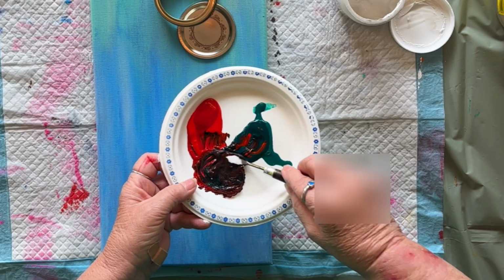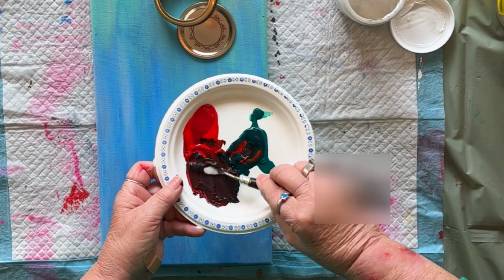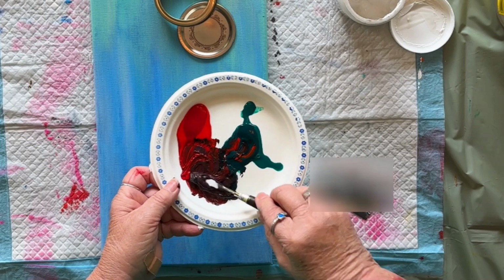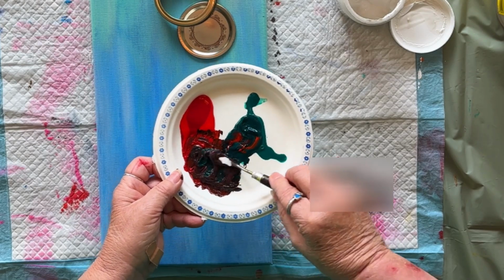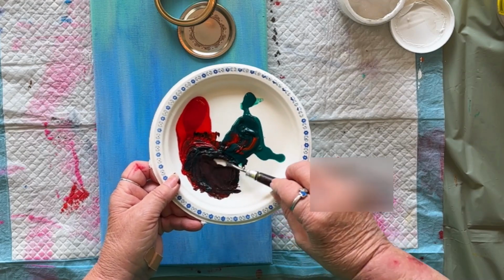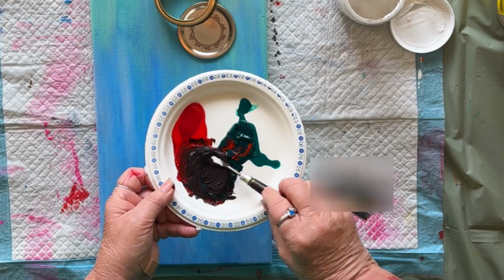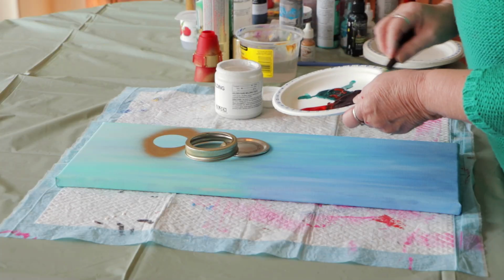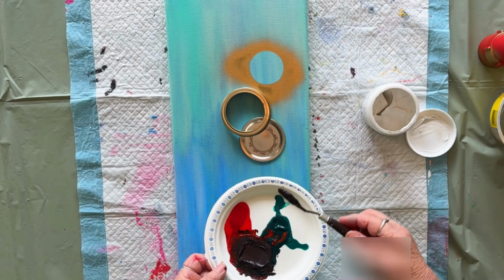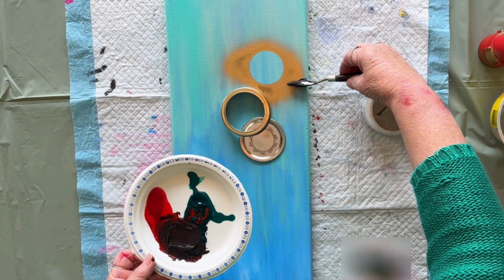There it comes. There's a black coming. It's a warm black. It's not a flat black. It's got a bit of red, so I'm going to take a little bit of green and just keep working it in till you get that nice, there it is. See that black? It's a very warm black. It's cool. No, it's not cool, it's warm. So I'm going to do like a little edge here.